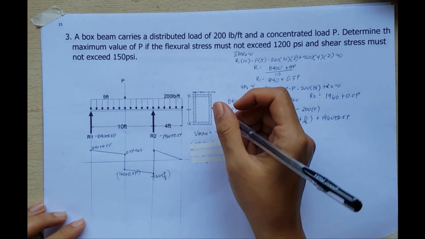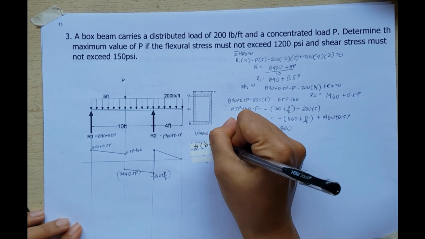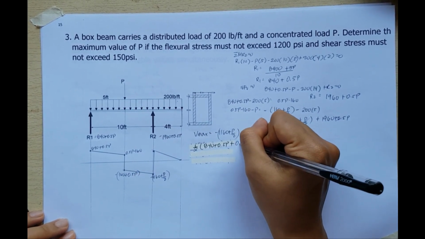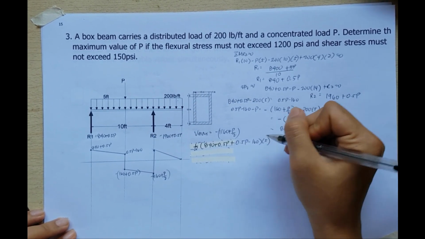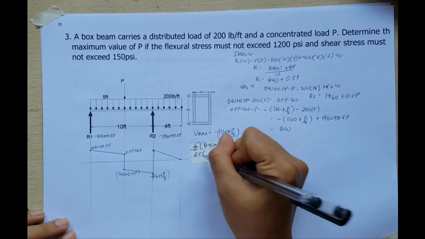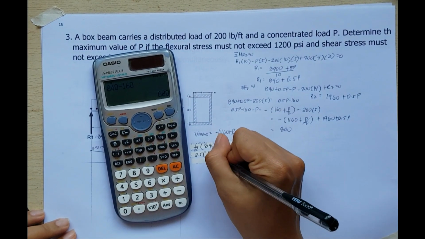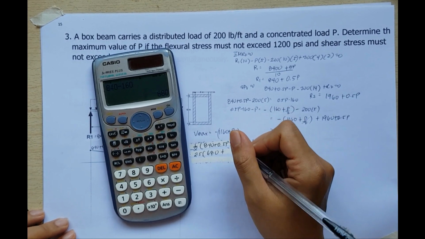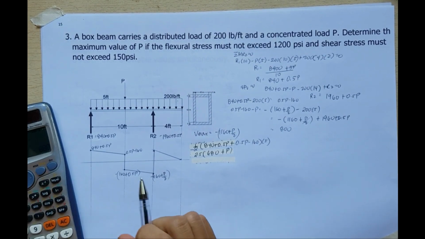Moment, we have a 1/2 of 840 plus 0.5P plus 0.5P minus 160 multiplied with the length, which is 5. So we have 2.5 and then 840 minus 160. So we have 680, 0.5, 0.5. So we have plus P. Ayan.